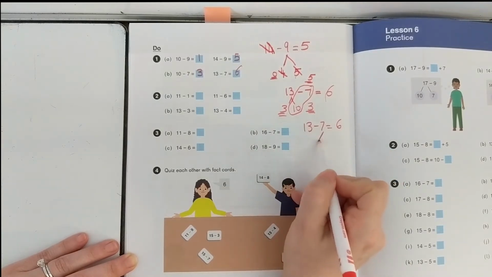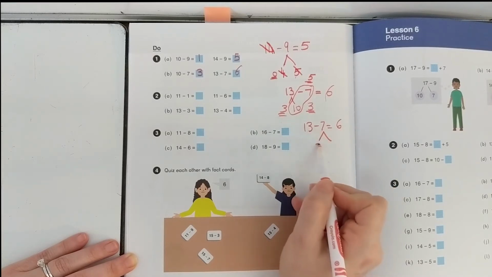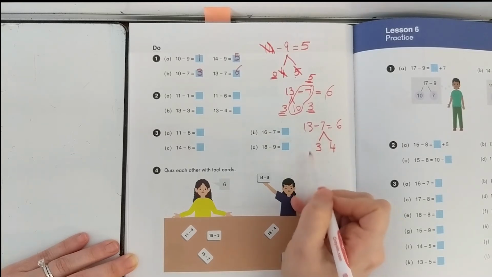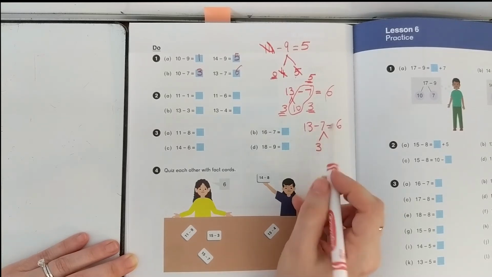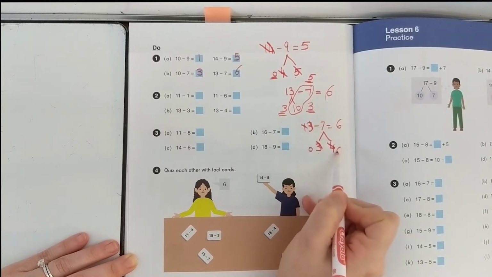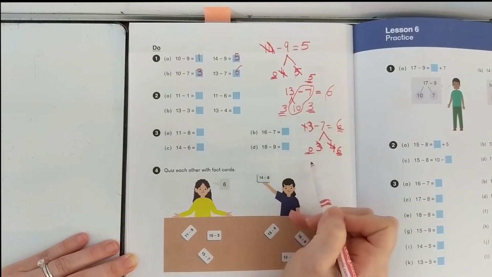Here's how we would do that. We would say inside the 7 there is a 3. What else is inside the 7? There is a 4, because we know 3 plus 4 is 7. So now we can take away from the ones place first. 3 minus 3 is 0. 10 minus 4 is 6. And there is our 6. Okay?